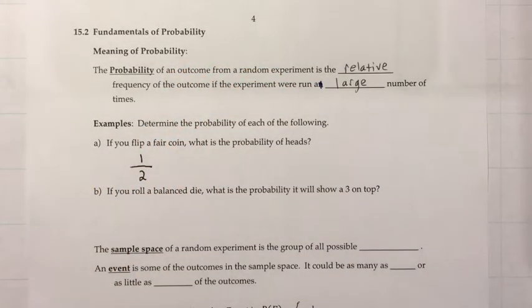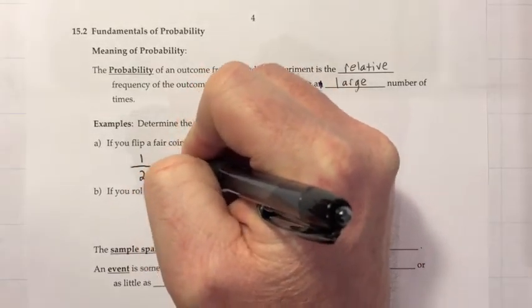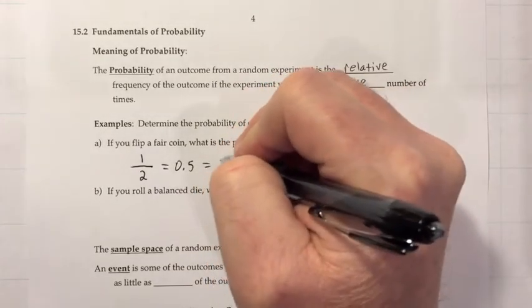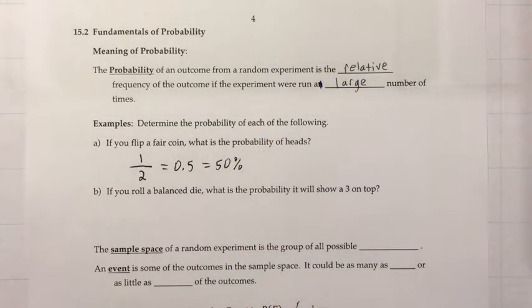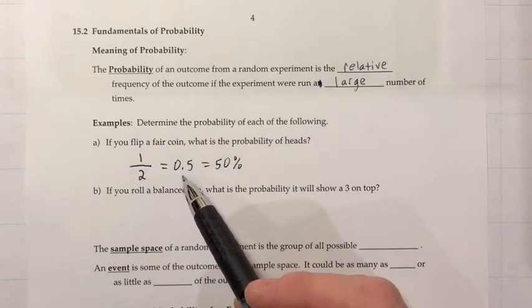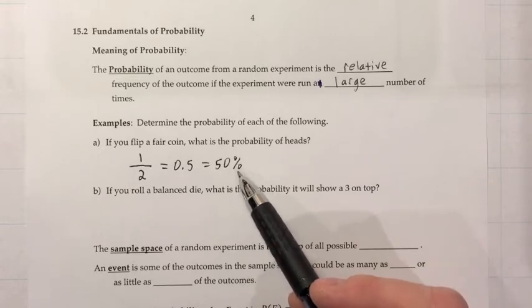The standard thing we think about when somebody says calculate a probability is to think that through in a fraction. That fraction represents the probability, 1/2. But it's common to change that to a decimal. If you do 1 divided by 2, you get 0.5. And if you think of that as a percentage, moving the decimal over 2 spots, you would have 50%. I always think of probability as having these three representations. We work it out using fractions, we tend to write it as a decimal, and then we usually say it to somebody as a percentage. So if somebody asks me what's the probability that a fair coin would be heads, it's common that I'd say there's a 50% chance of that.